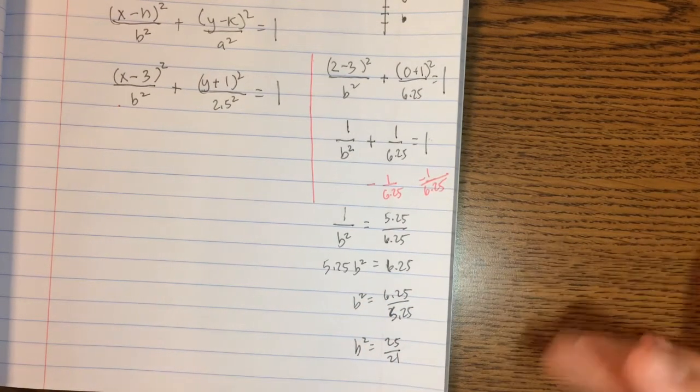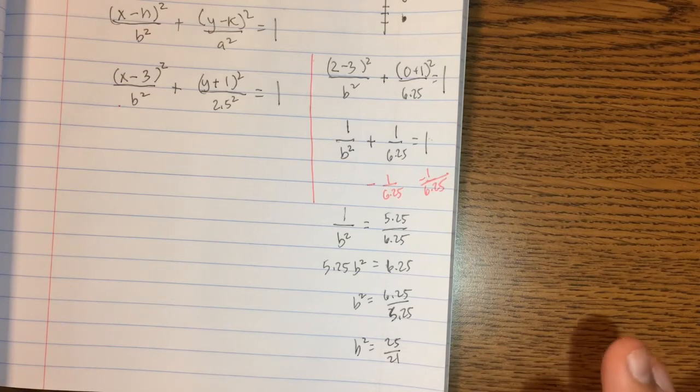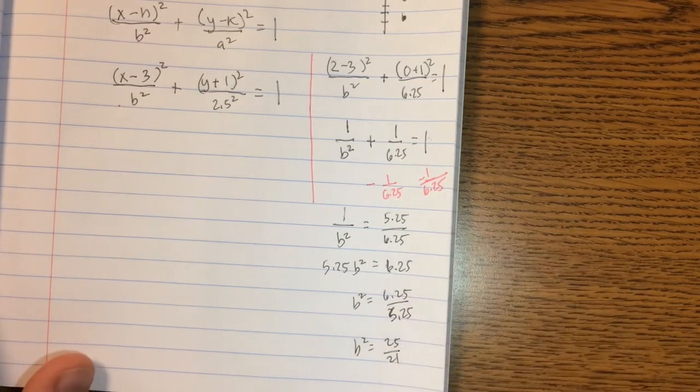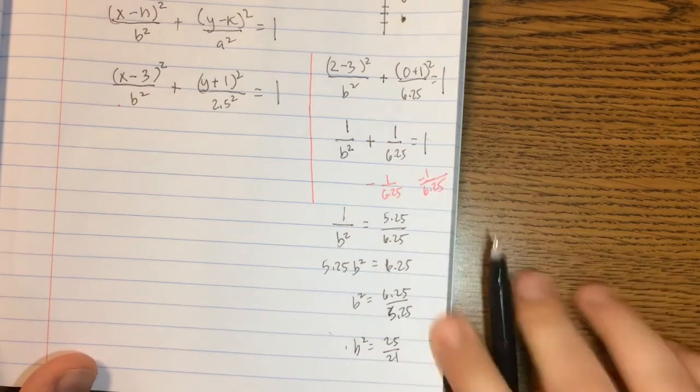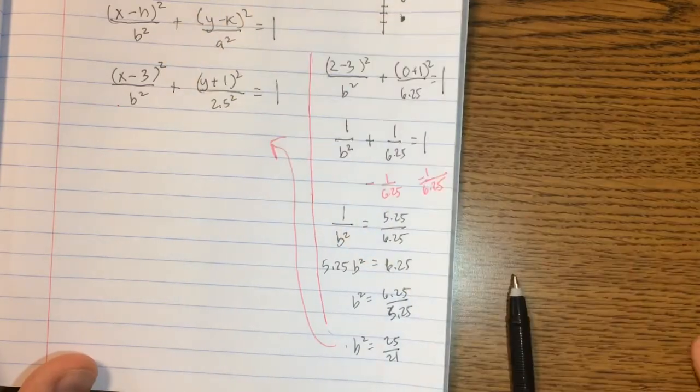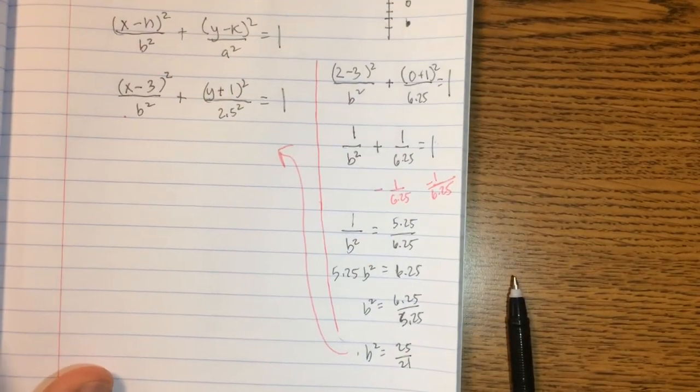So that's b squared. I'm not worried about going any further than that. I've got my b squared. Now I can plug that back into my equation. It's kind of an ugly number, but it is what it is.